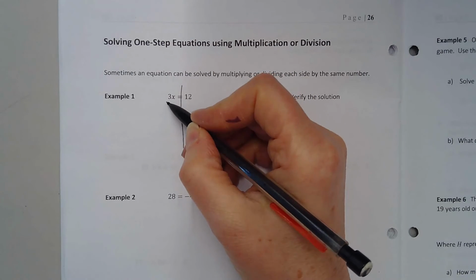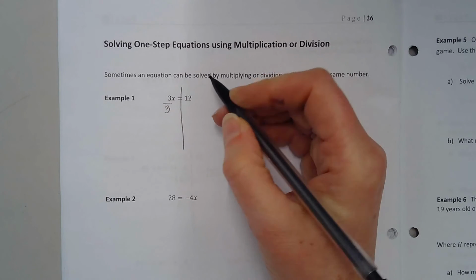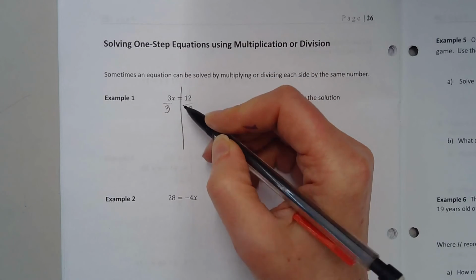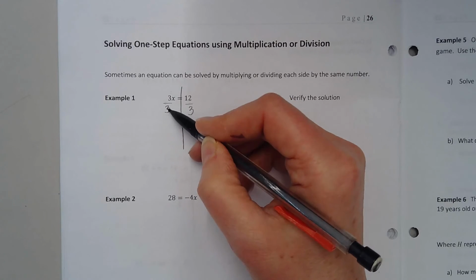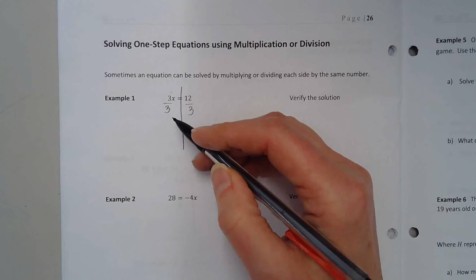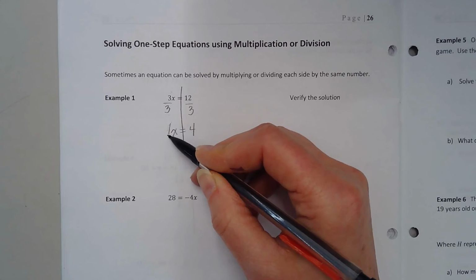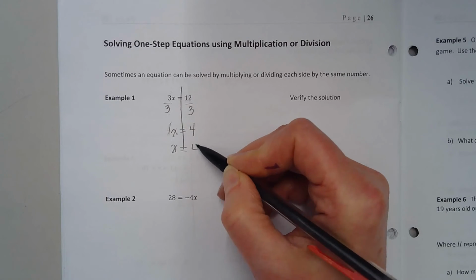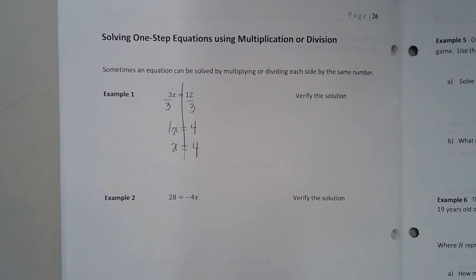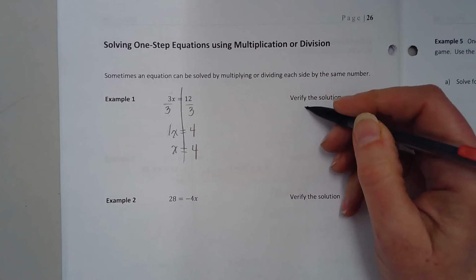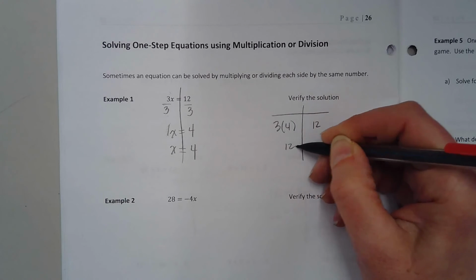Divide, right? I'm going to show divide by putting a division bar like that. So whatever I do to one side, I do to the other. So literally, 3 divided by 3 is what? What's 3 divided by 3? 1x equals 4. And we don't write the coefficient if it's a 1, so we just say x is 4. Should we verify? Okay, I'm going to verify my solution. So 3 times 4 should equal 12, and it does.